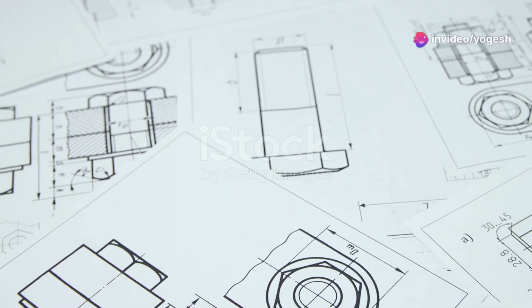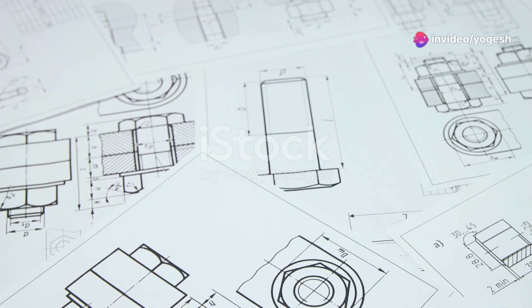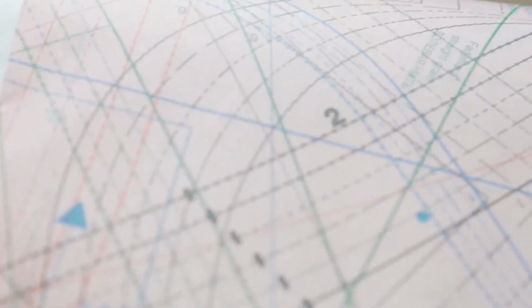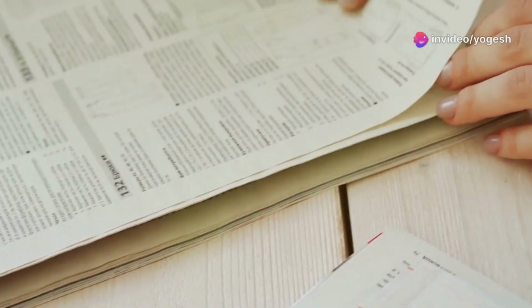Overcrowded, unclear drawings are a nightmare for anyone trying to interpret them. When every inch of the page is packed with information, it's almost impossible to find what you need quickly. It's like searching for Waldo in a sea of lines and numbers.